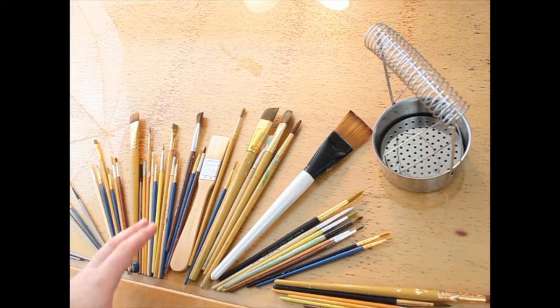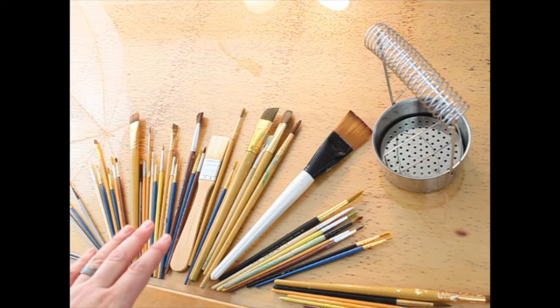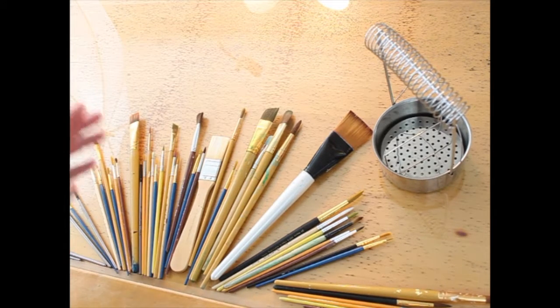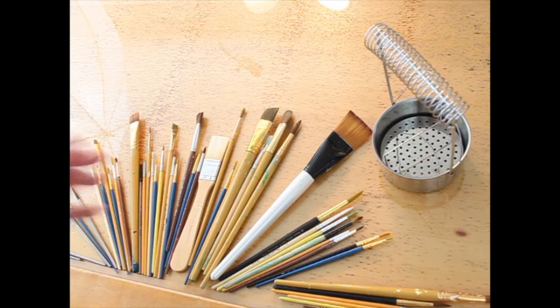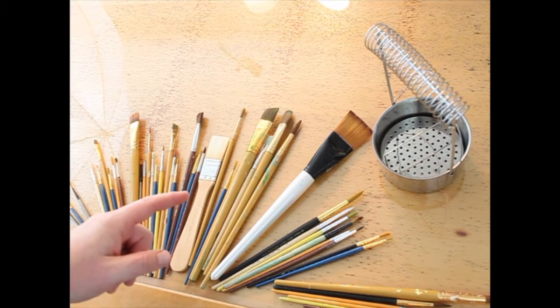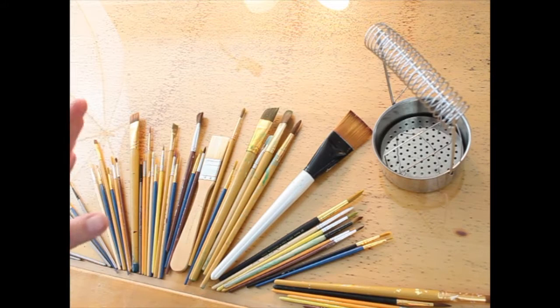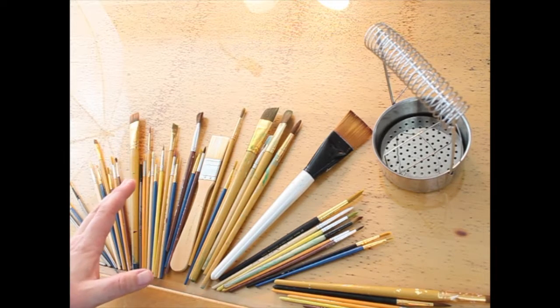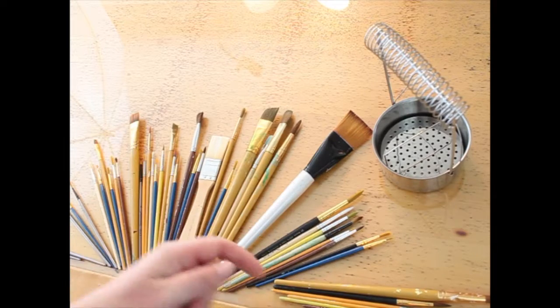What I want you to focus on in this course, if you're using a wet medium to apply your medium to your canvas or paper, is that these are your most essential tools. You have to take care of them. That means you clean the brush immediately after stopping using them. Don't lay them to the side and continue painting with another brush.